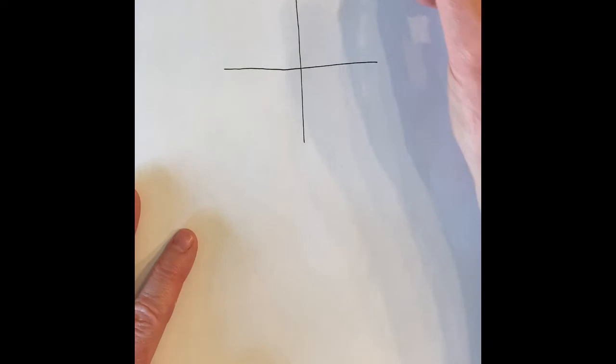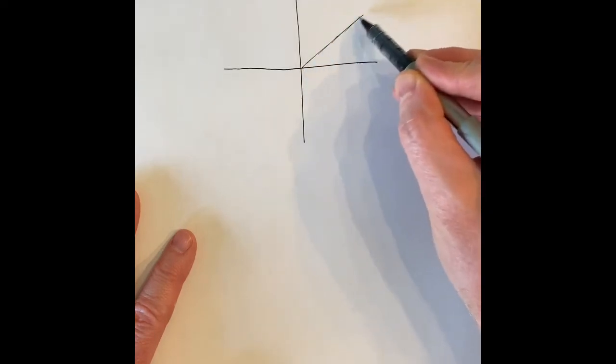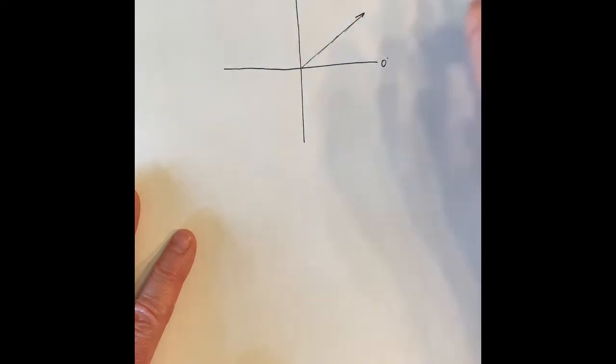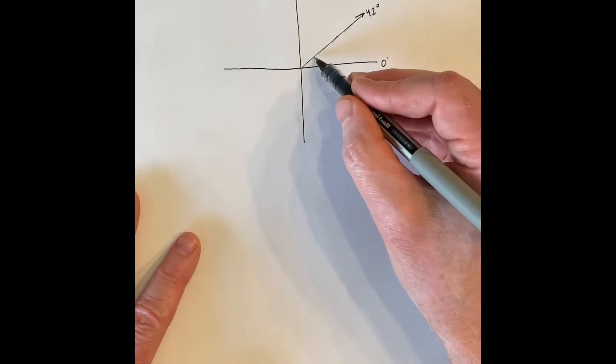Like for instance, if I were to ask you something like sine of 42 degrees. Now you know that 42 degrees is probably somewhere right in here between 0 degrees and 90 degrees, right? And I think everybody will agree with that. That's ballpark a 42 degree angle.